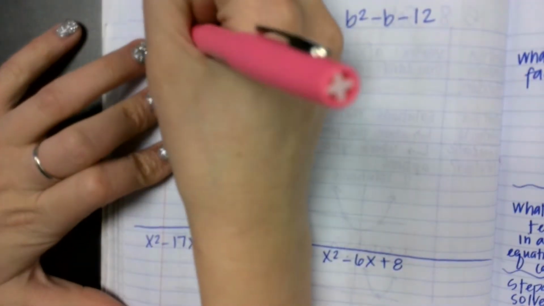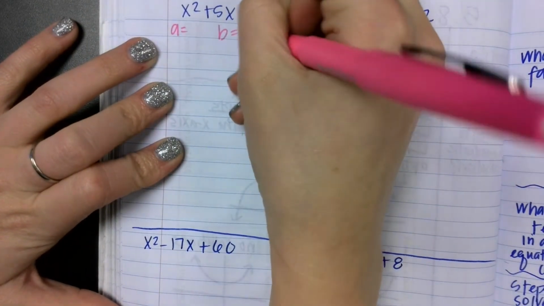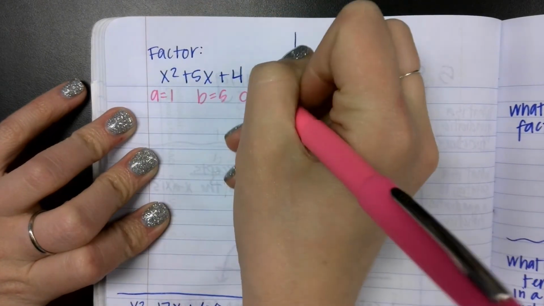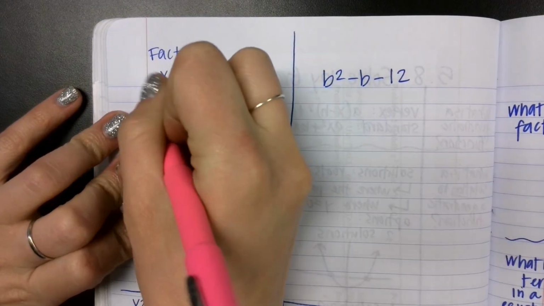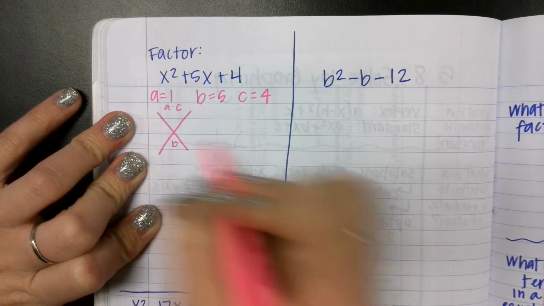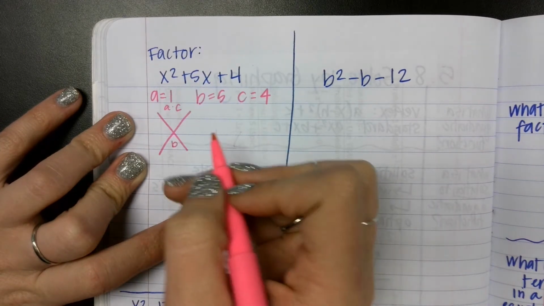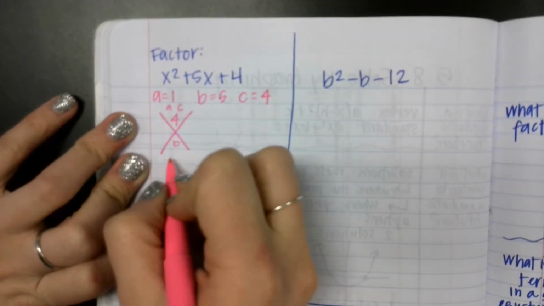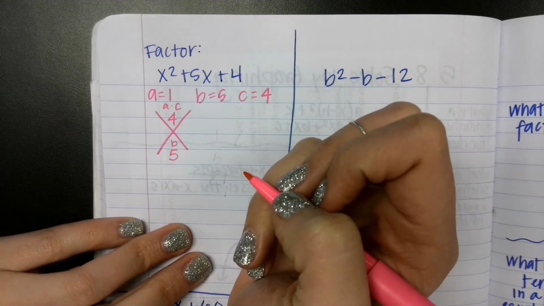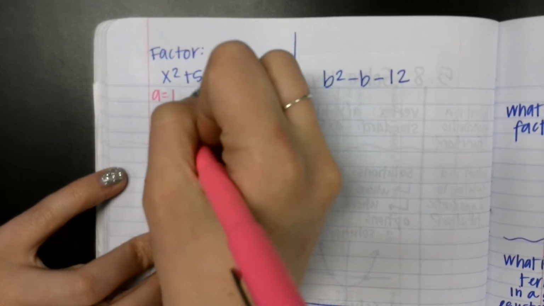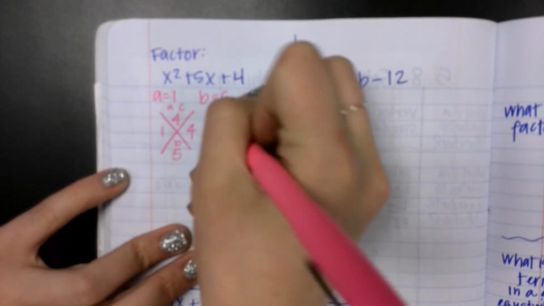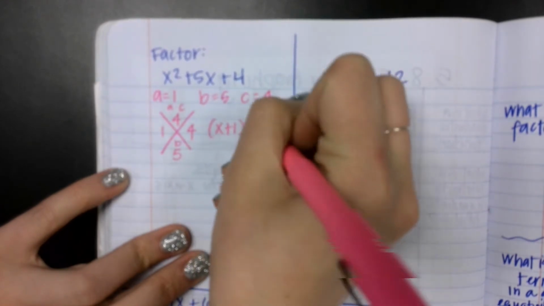Your first thing is to set your a equals, your b equals, and your c equals, your coefficients in front of each of your terms: 1, 5, 4. You set up your diamond. The top is a times c, the bottom is b, so a times c is 1 times 4, which is 4, and b is 5. So I'm looking for factors of 4 that add to 5, which is 1 and 4. And then we wrote out our factors, x plus 1 and x plus 4.